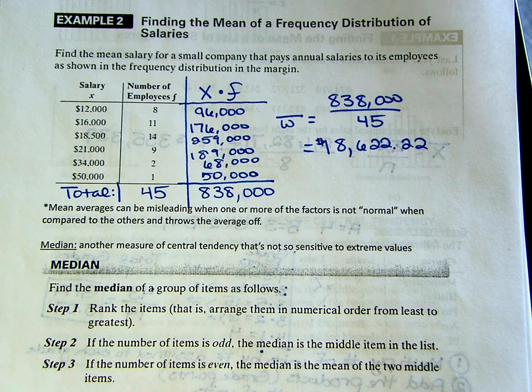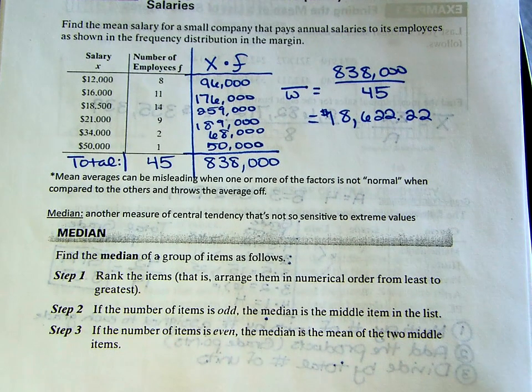It sounds okay if we say that they make $18,600 a year, but like I showed you, 33 out of 45 actually make less than that. So the majority of people who work for this company don't make that. There's an additional note that says mean averages can be misleading, as I'm pointing out. When one or more of the factors is not normal when compared to the others, it throws off that average. So if you have 8 people making $12,000 and you got one person making $50,000, that person making $50,000 is going to greatly skew everything else.